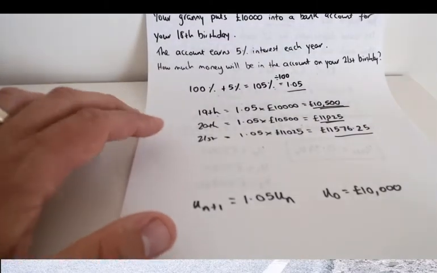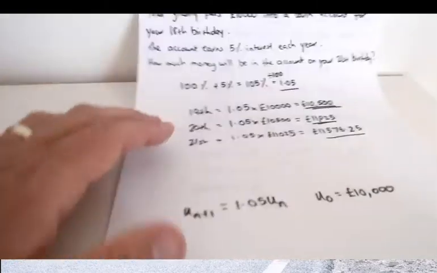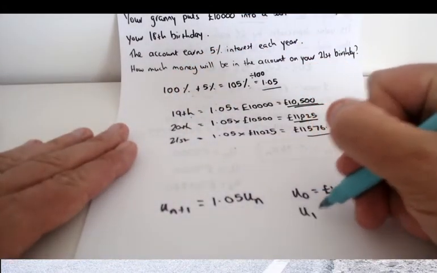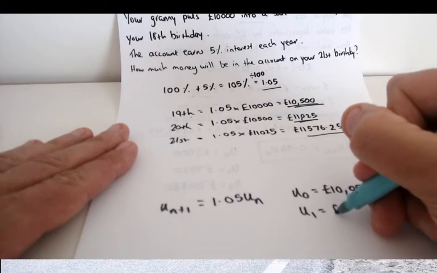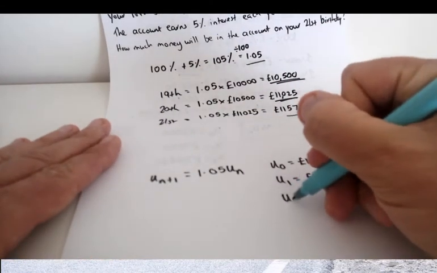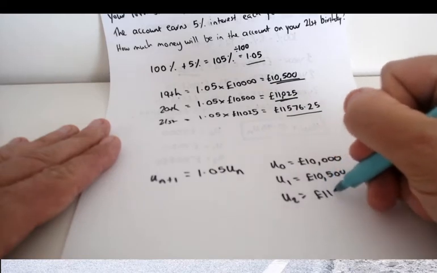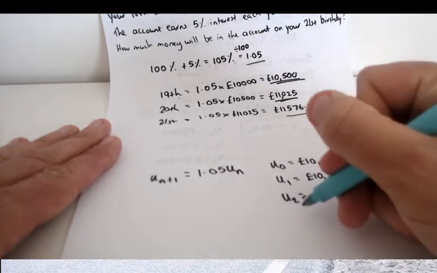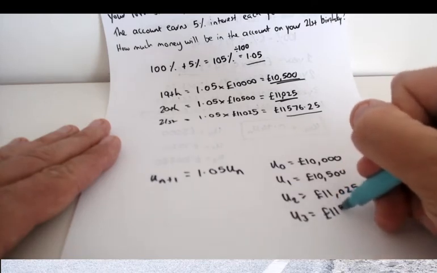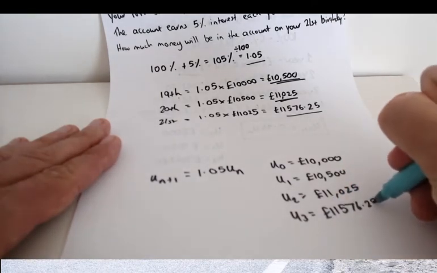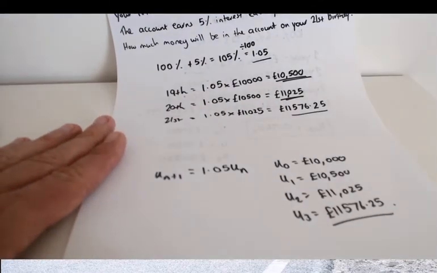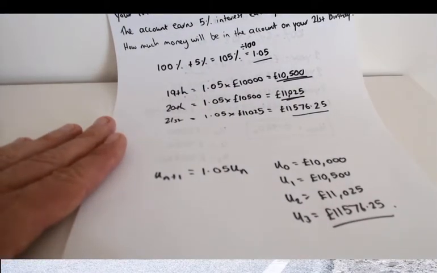If I wanted to write my answers out in this fashion, my 19th birthday would be the next answer, which would be U1. The 20th birthday would be U2. And finally, 21st birthday would be U3. All the time trying to build the new knowledge of this thing called recurrence relations.